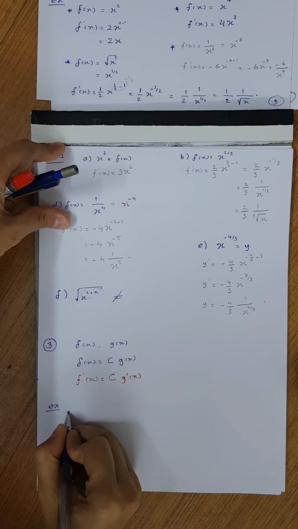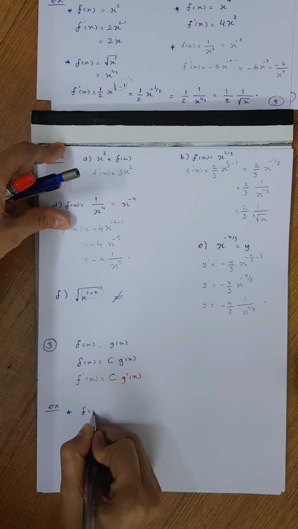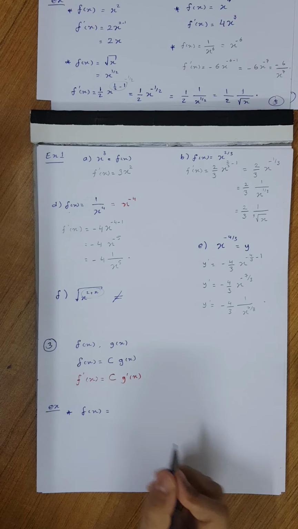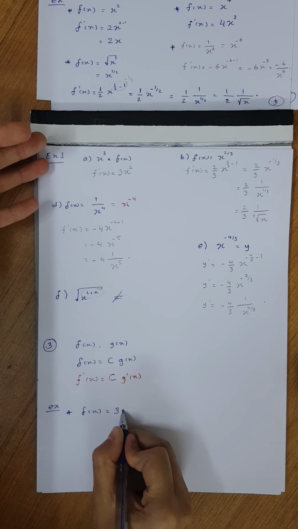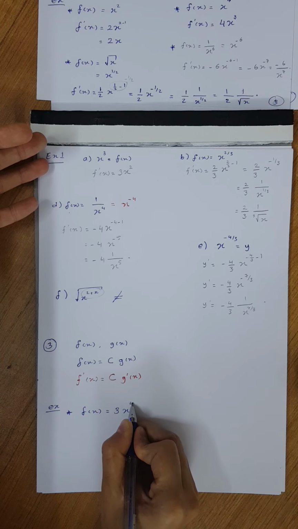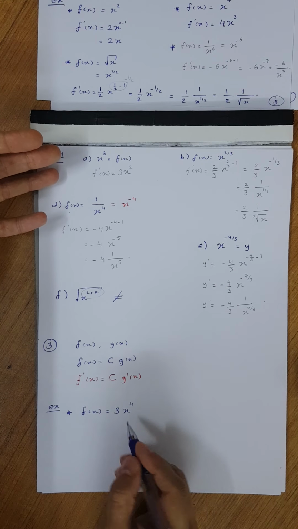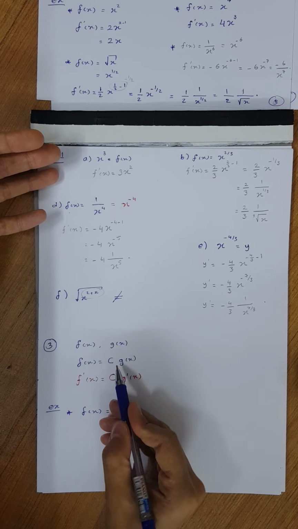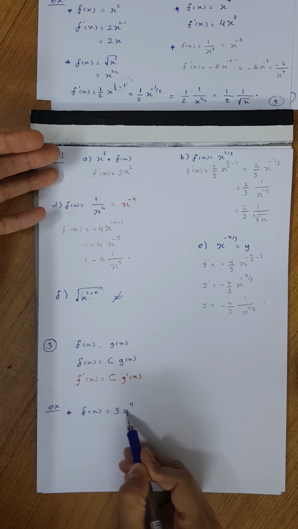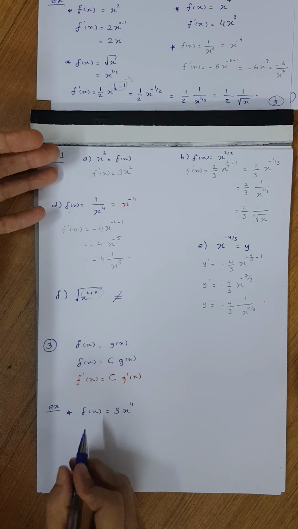If we've got f of x equal to 3x to the power of 4, how do we find the derivative of this one? That 3 is the constant in here, and x to the power of 4 we can consider as the g of x.